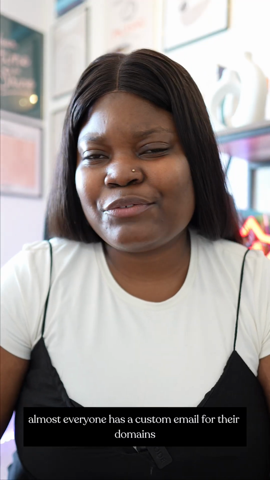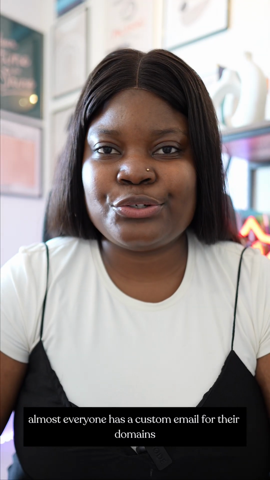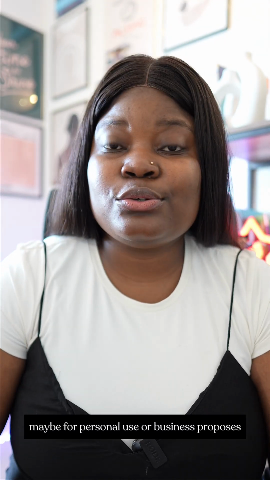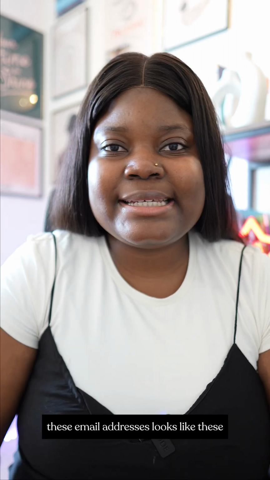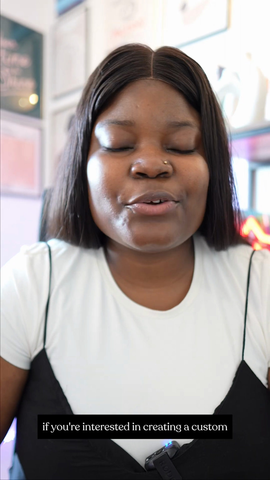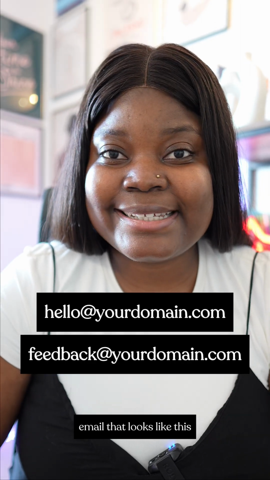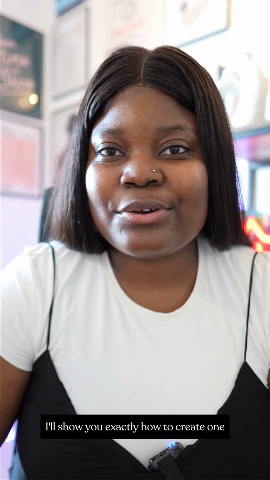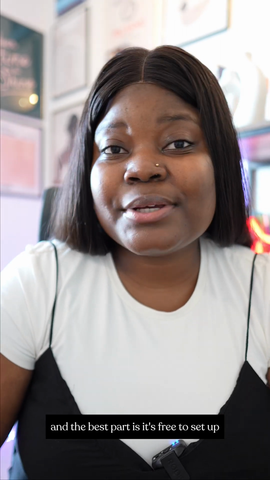You know the way almost everyone has a custom email for their domains, maybe for personal use or business purposes. These email addresses look like this. If you're interested in creating a custom email that looks like this, I'll show you exactly how to create one using Cloudflare email routing. And the best part is it's free to set up.